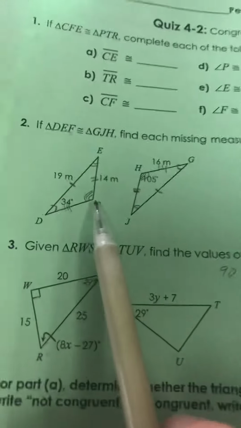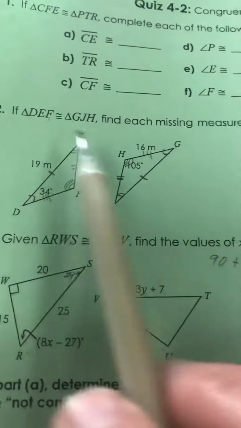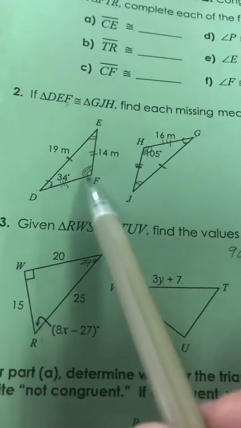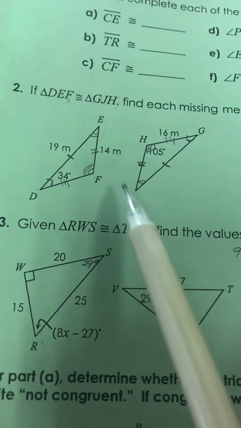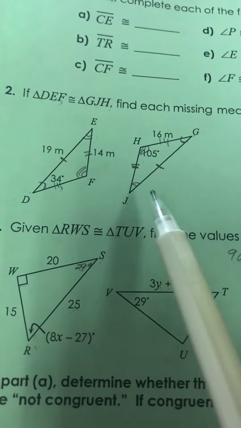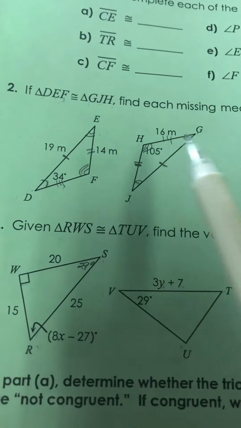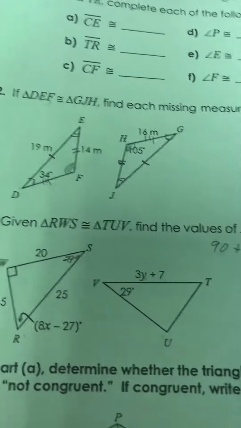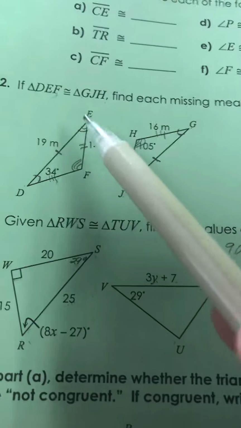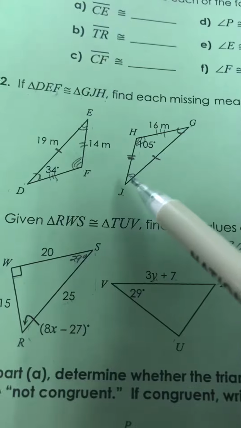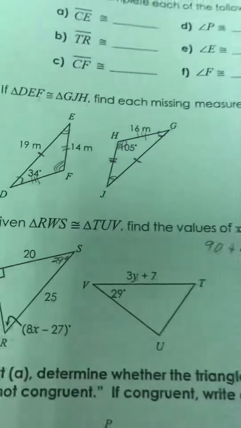For this one, notice that I marked everything that's congruent by looking at the order of these. DE is the same as JG. EF is going to be the same as JH. DF is going to be the same as HG, so that helps. Then the angles, angle D is the same as angle G. Angle E, I put little 2 marks. I got J is 2 marks, and then angle F and angle H are going to be the same.